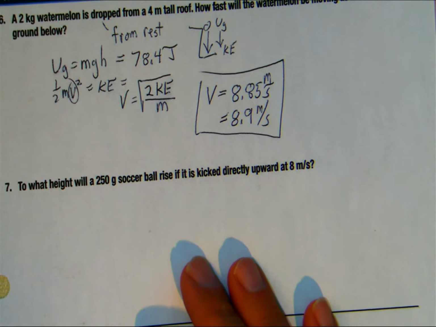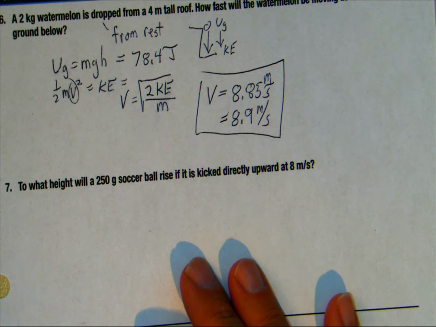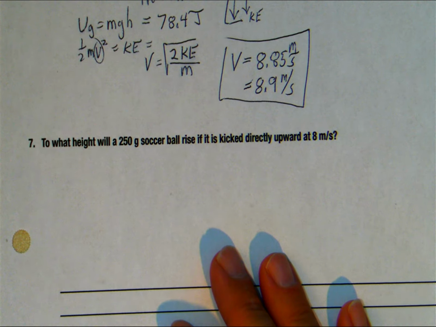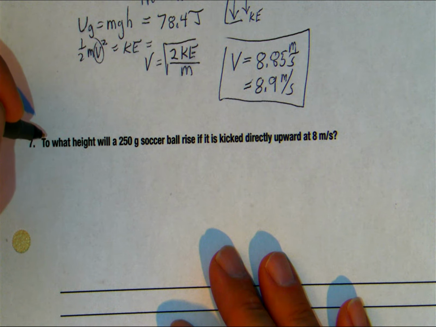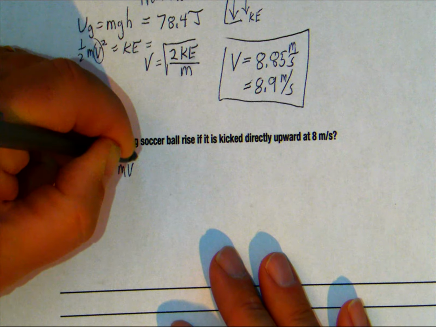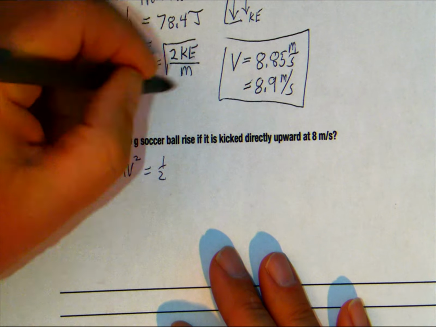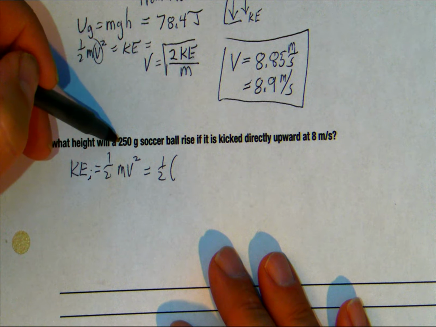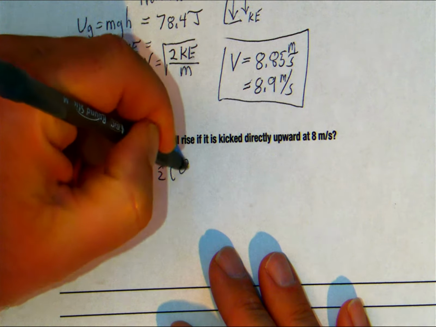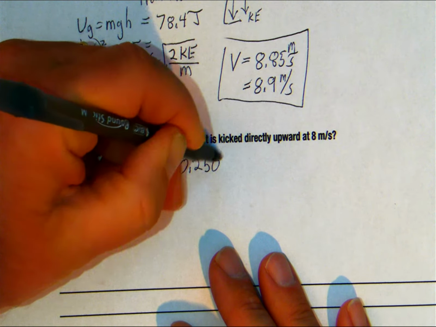Number 7, to what height will a 250-gram soccer ball rise if it is kicked directly upward at 8 meters per second? Yes, you can use the kinematic equations of motion with constant acceleration as a free fall problem for basically this entire worksheet. However, you should be practicing using energy methods. In that situation, we calculate its initial kinetic energy by the formula 1/2 times mass times velocity squared. You should know that there are 1,000 grams in 1 kilogram, so 250 grams is 0.250 kilograms.